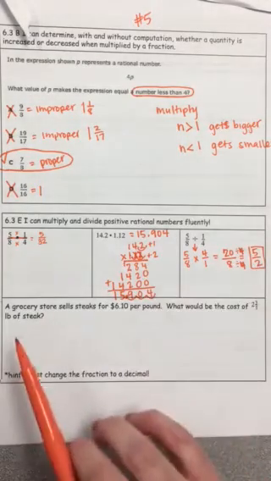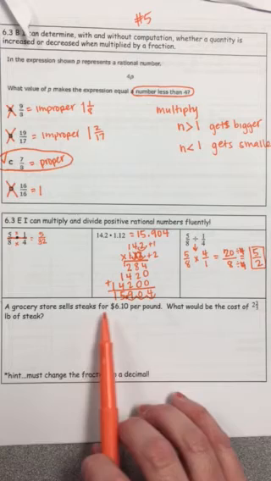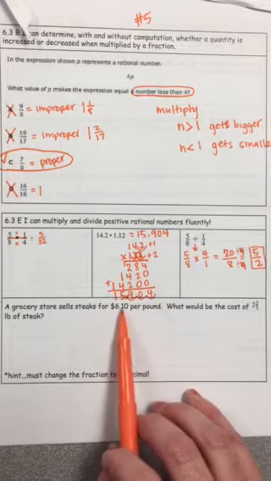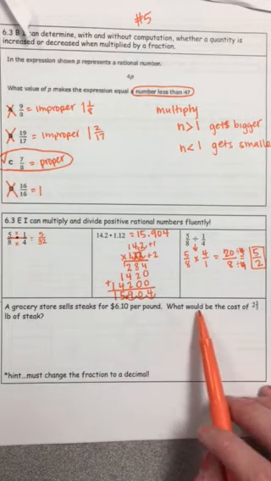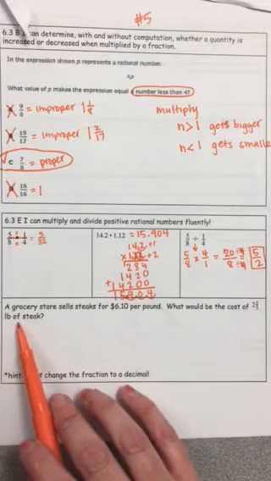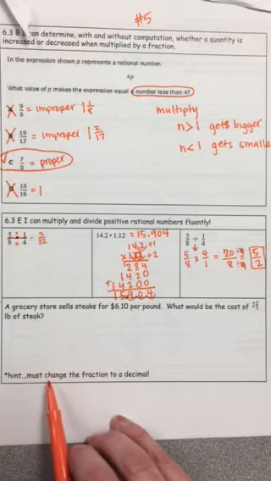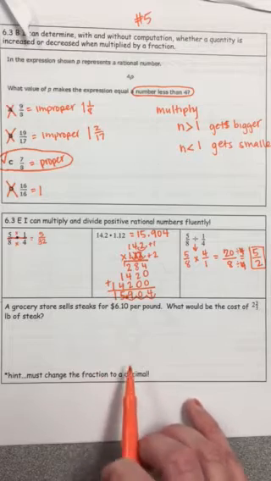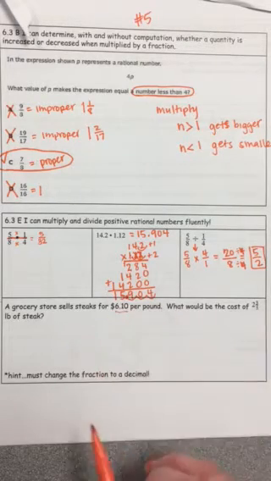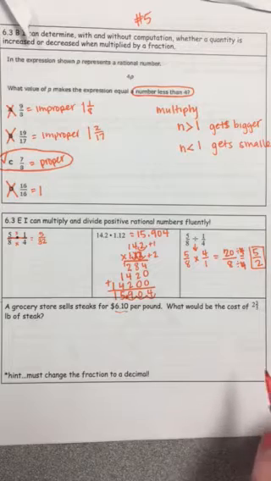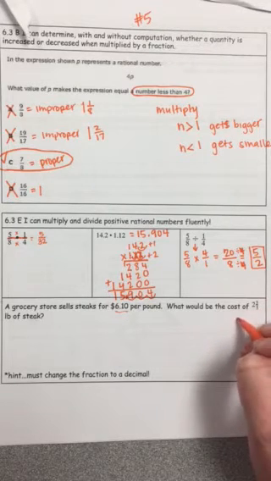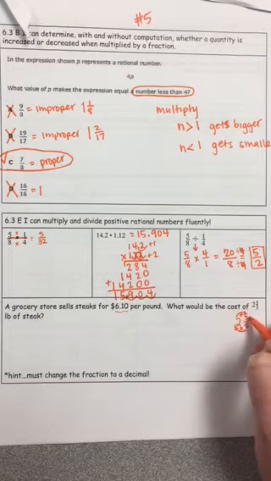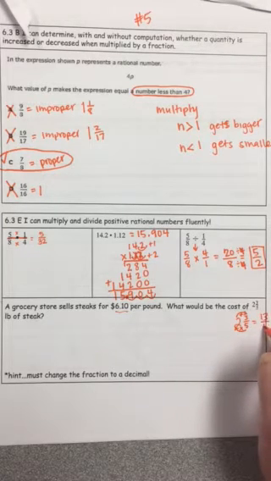So now I'm looking at our word problem. It says a grocery store sells steaks for $6.10 per pound. What would be the cost of 2 3/5 pounds of steak? And then the hint down here says that we must change the fraction to a decimal because we cannot multiply a fraction by a decimal. They both have to be decimals or they both have to be fractions. So to change 2 3/5 to an improper fraction, remember we multiply 2 times 5, which is 10. Then we add the 3, which gives us 13 over 5.